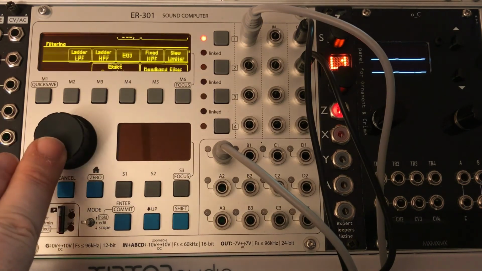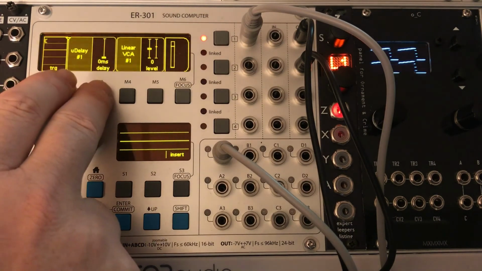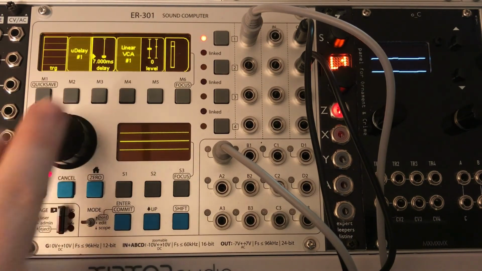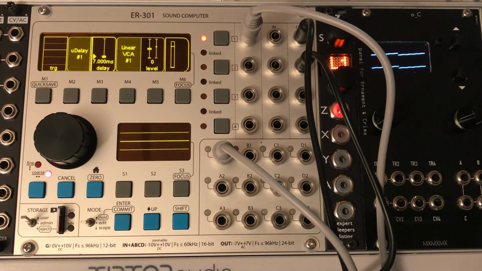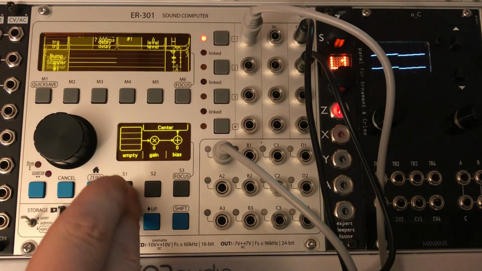So the perfect unit for this is the new micro delay. This is just a 100% wet delay. And I'm just going to give it just a little bit of delay time here, 7 milliseconds. And that way, when this linear VCA opens up, when the count is 0, this is going to wait just 7 milliseconds, and then it'll fire that trigger in there, and that'll just give it a little bit more reaction time. So let's see what that does and if that works.